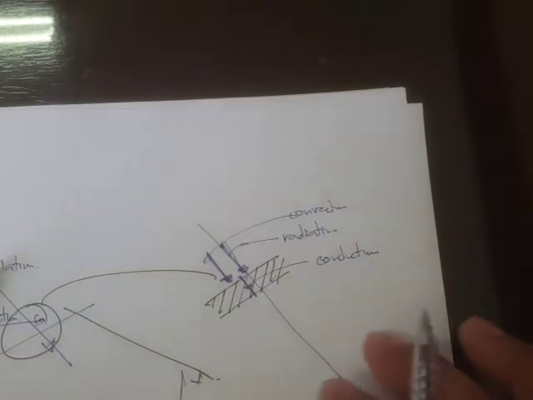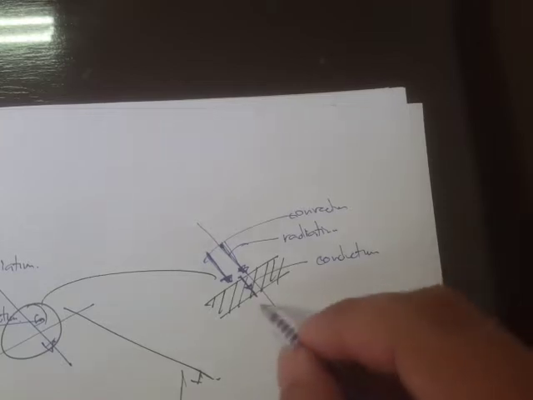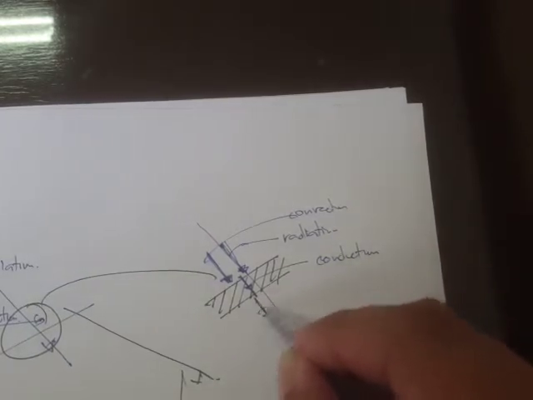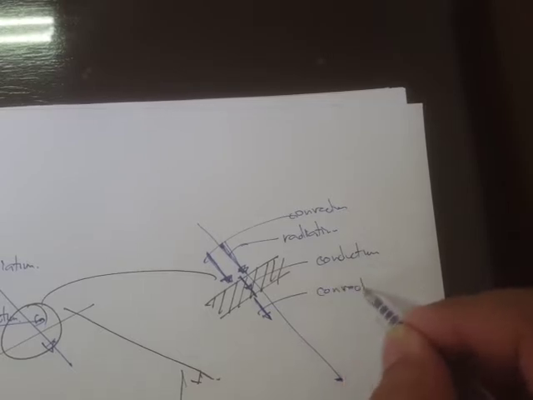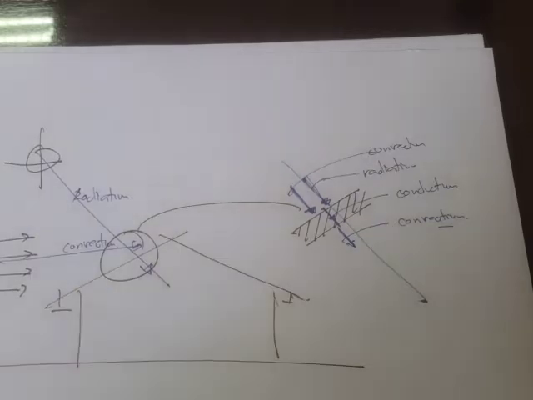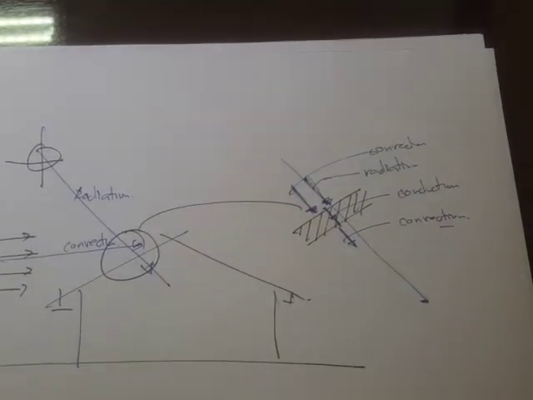And if there's air moving inside, and it is significant for analysis, then there's still going to be convection right here. So that's one example where the combined transfer modes occur simultaneously.